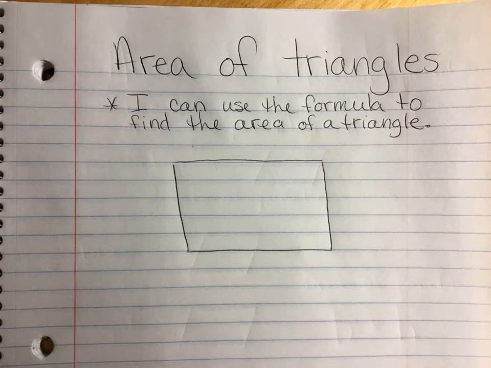Okay, today we're going to talk about area of triangles. We've already covered area of rectangles and squares. We've covered how to do perimeter of rectangles, squares, odd shaped figures. We've also covered how to do the area of parallelograms. So today we're going to talk about the area of triangles. Well, I have my I can statement there.